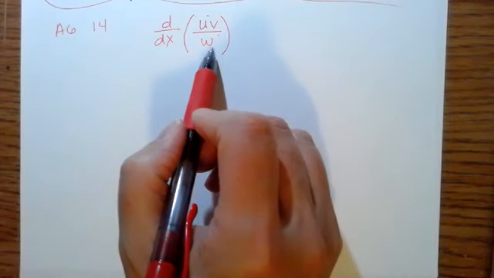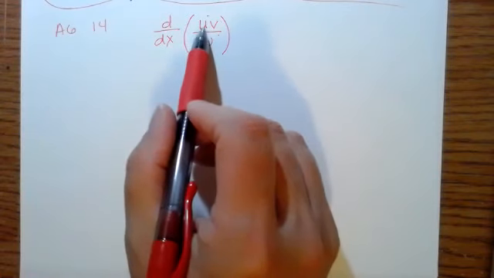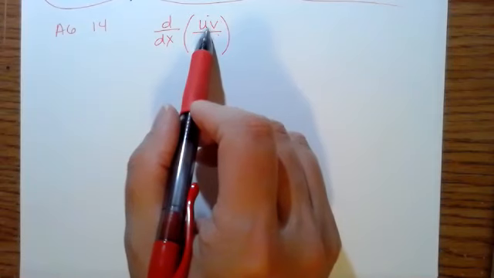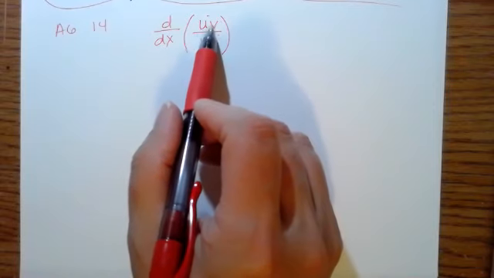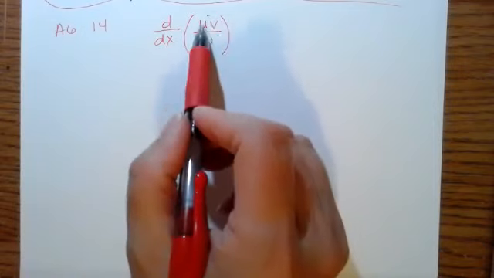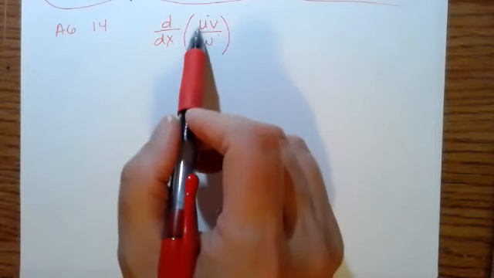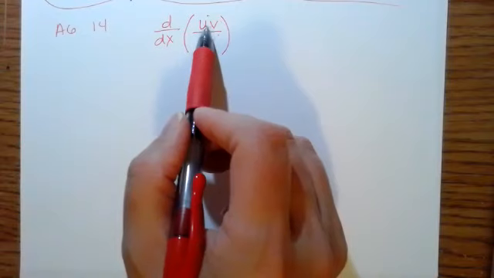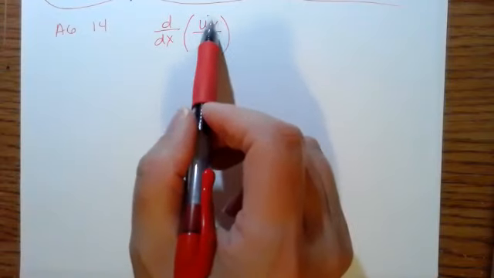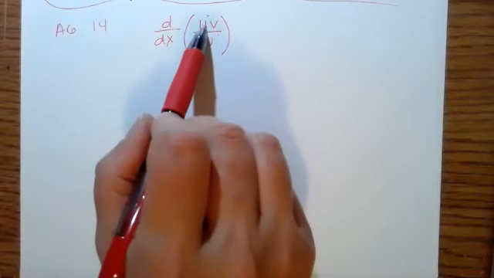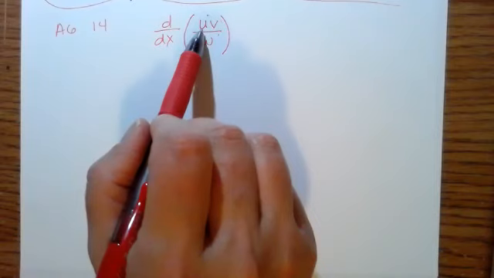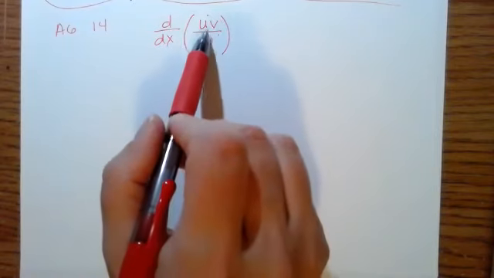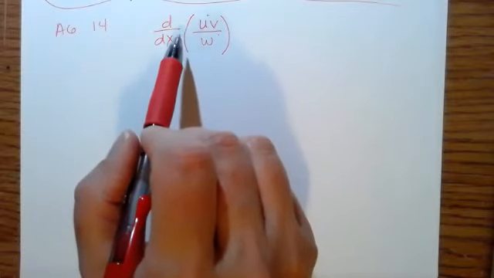Okay, but when we get to the d-hi part where we're taking the derivative of the top, what's the top itself? UV. Yeah, we're multiplying two functions together. So that makes that a product. So when we do this derivative, the whole derivative is a quotient rule, but inside the quotient rule, there's a product involved. So we have to do product rule too. Not a second derivative, but two rules involved in the same problem.